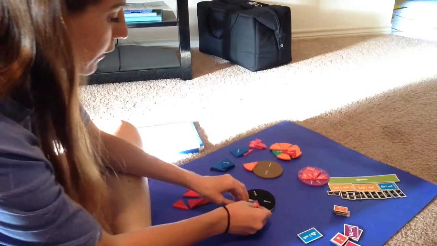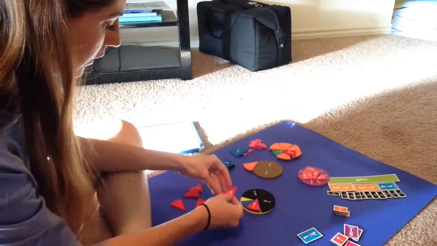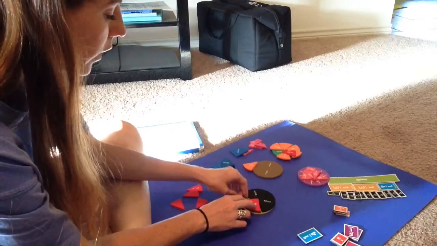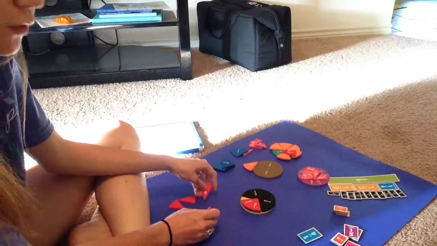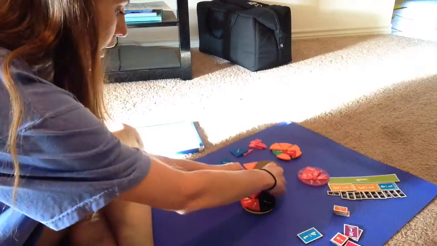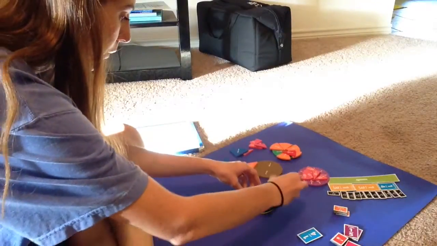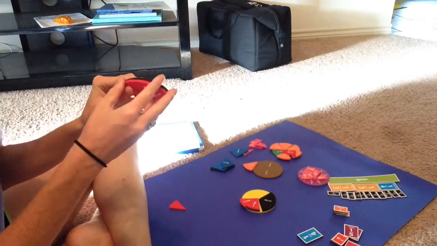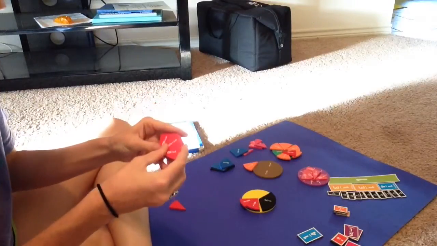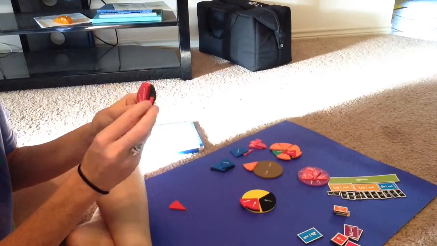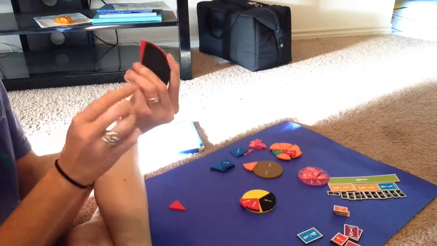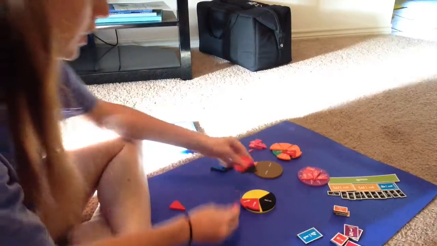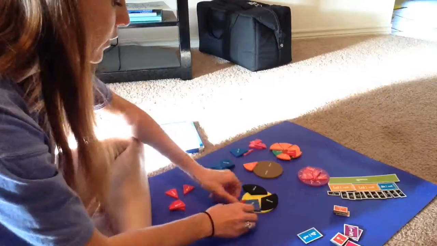Here's our eighth, and we're going to try a fourth, see if it fits. Okay, so our two 1/8 pieces fit evenly into the fourth. Let's see if it works for the third. These three 1/8 pieces do not fit evenly into our third because when we lay them on the surface, the last eighth piece that could fill it hangs over. So we know that an eighth is not our common unit fraction.